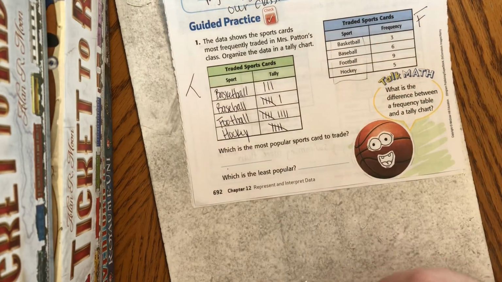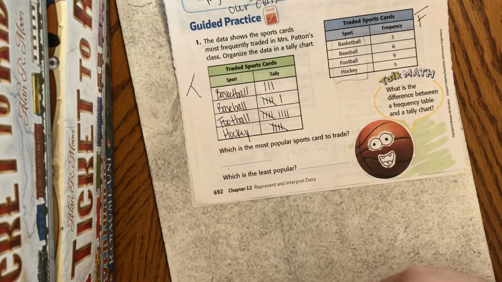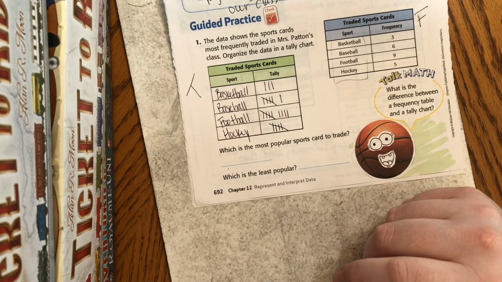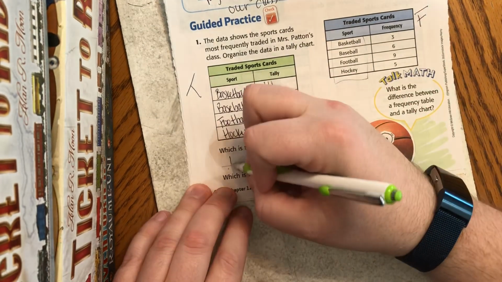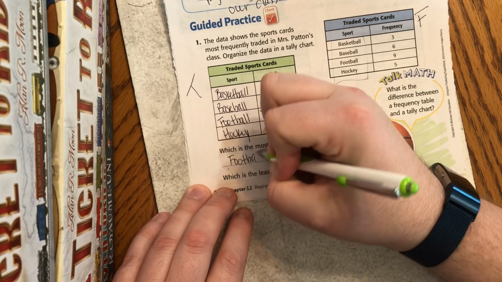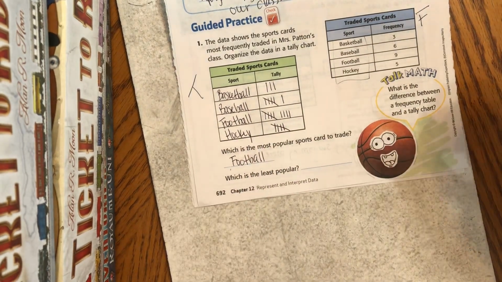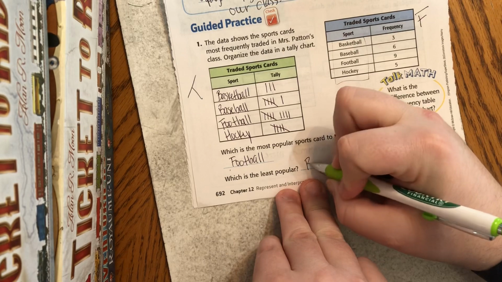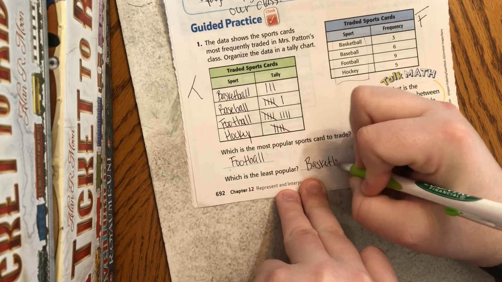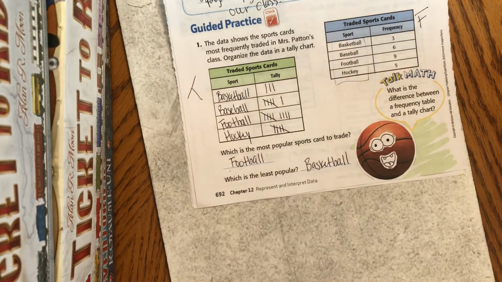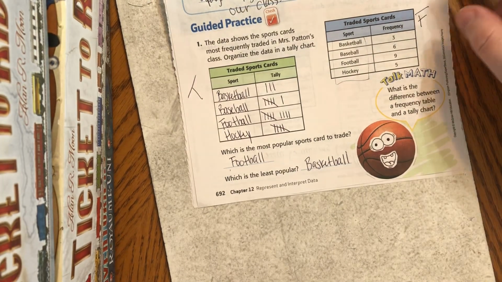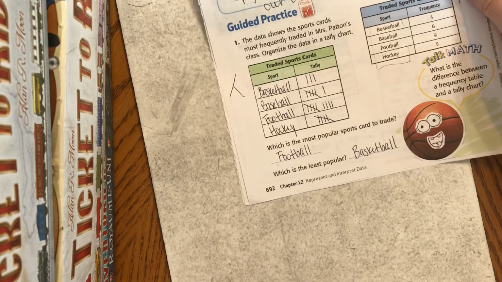So now you need to answer these questions. Which is the most popular sport card to trade? What do you think? Football, because it has 9 cards being traded. And the least popular, which means the lowest number, would be basketball, because it only has 3. Okay? So now that we've learned about a tally chart and frequency chart, we're gonna move on.